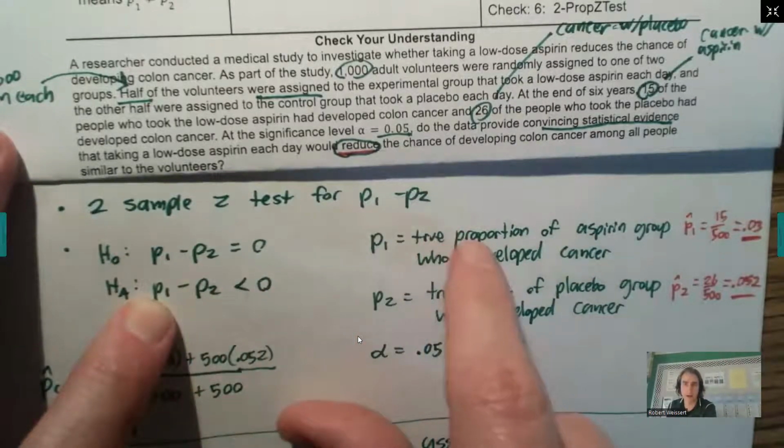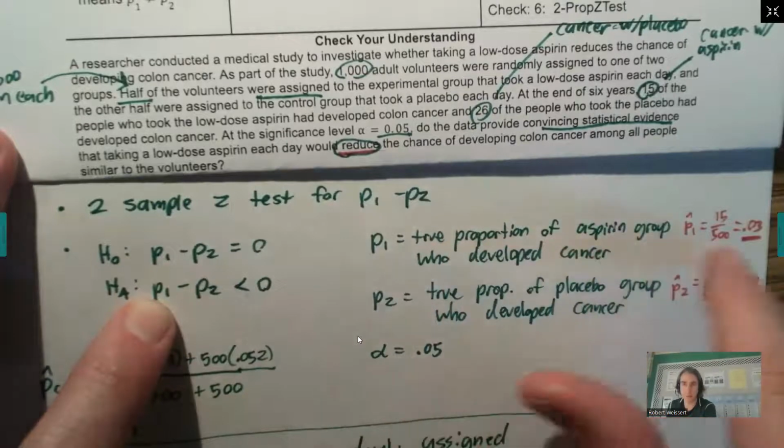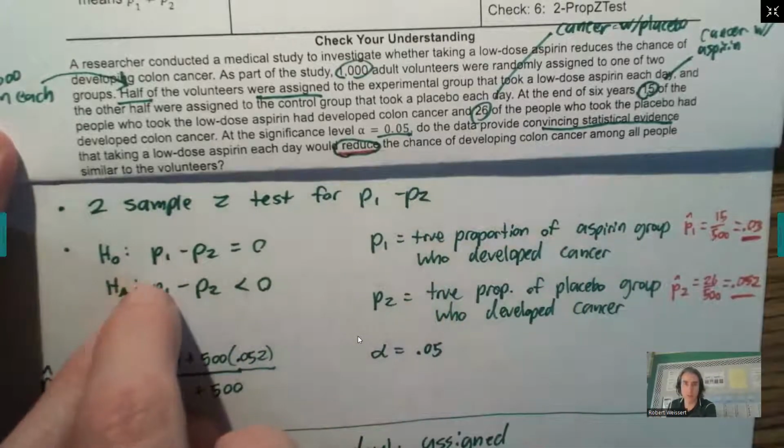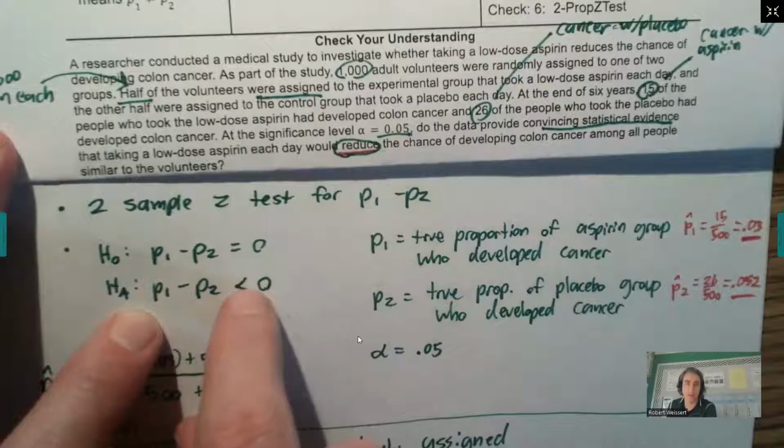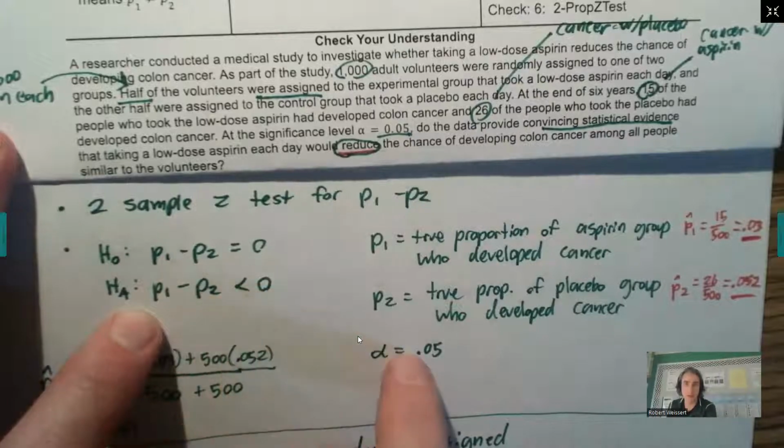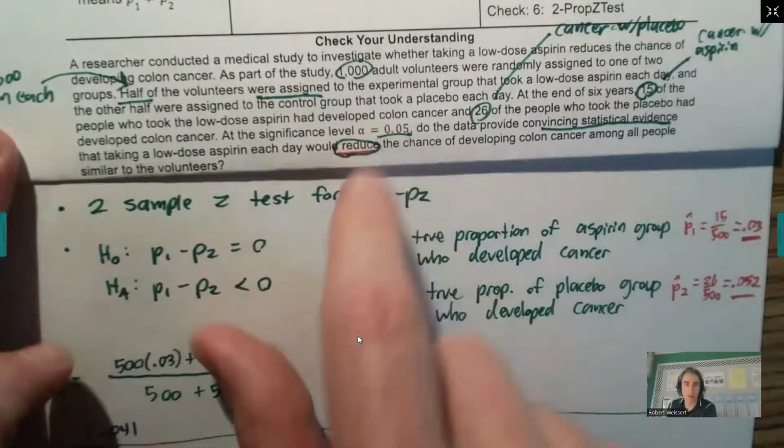So because I defined P1 as the aspirin group with the smaller one, and I'm looking for this to be smaller, I want this to be in the negative. That's what I'm trying to test. We're going to do the alpha as 0.05 because it says so right here in the problem.